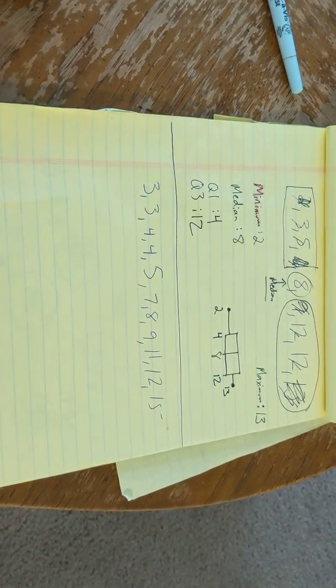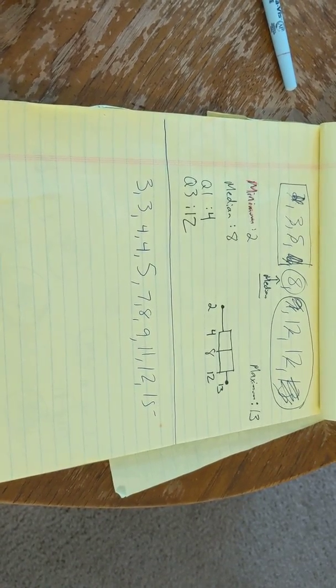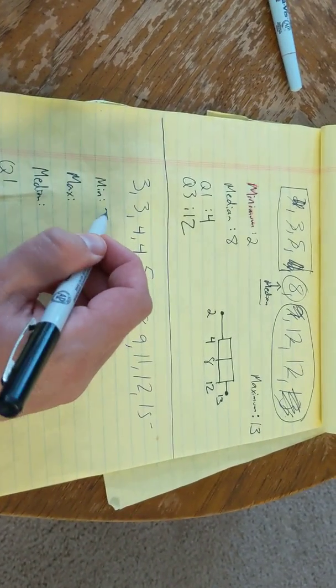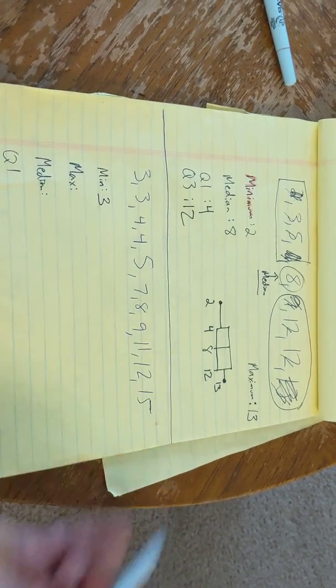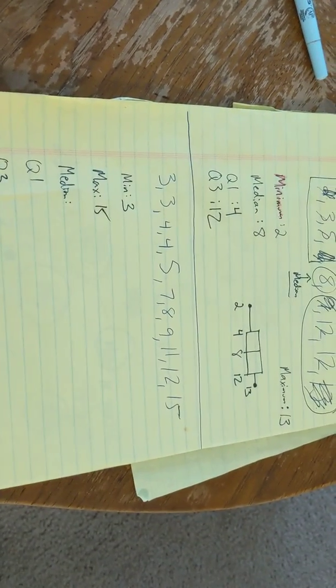Okay, here's another data set. These numbers are already organized from least to greatest. Answer the 5 pieces of information on your own now. Here we go. The minimum number, the smallest number in the data set, is 3. The maximum, the largest number in the data set, is 15. So, right now we have our whiskers.